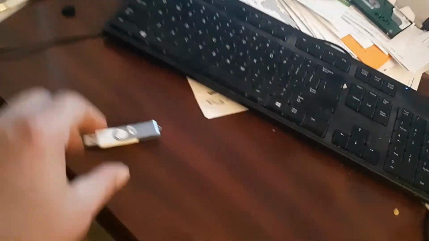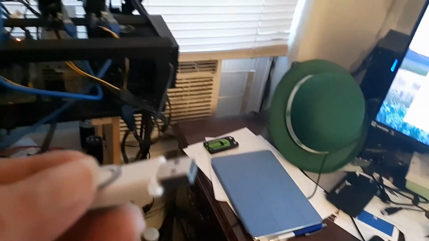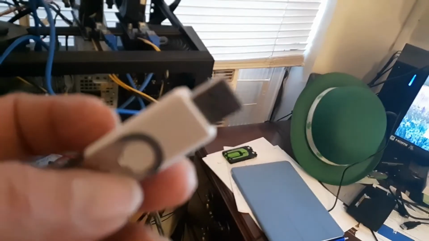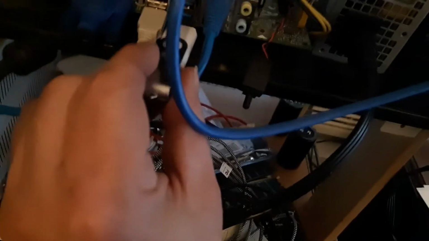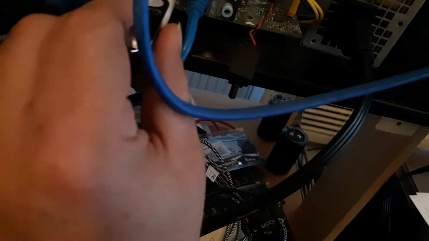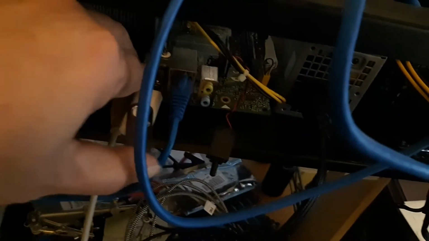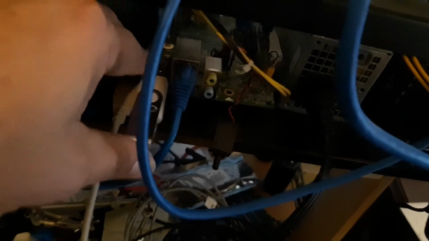Okay, so we're back. We have our flash drive that we just flashed with the updated NiceHash OS. Let's go ahead and plug that in. I'm plugging it into one of the USB 3.0 ports.